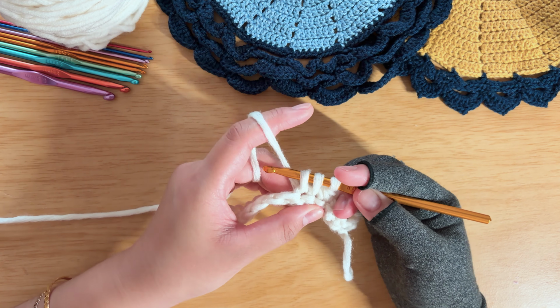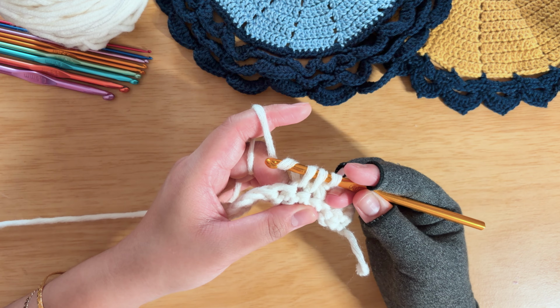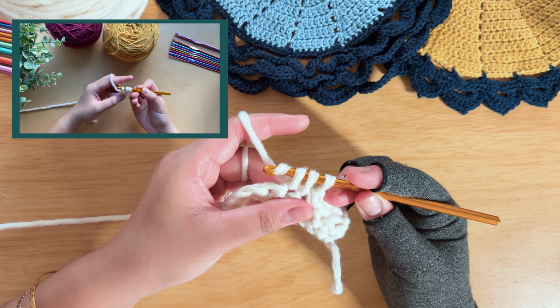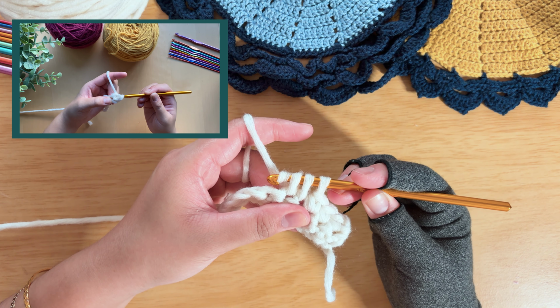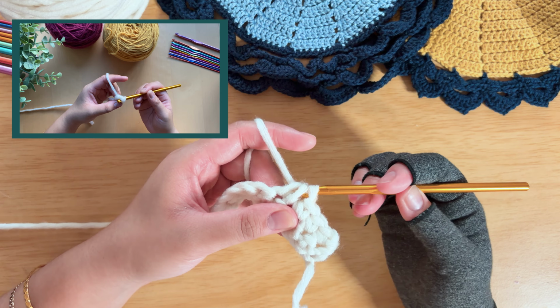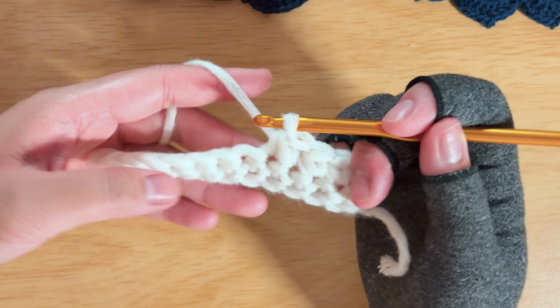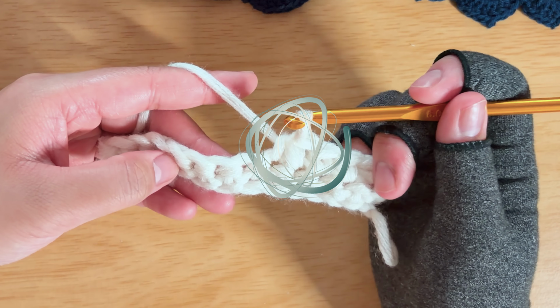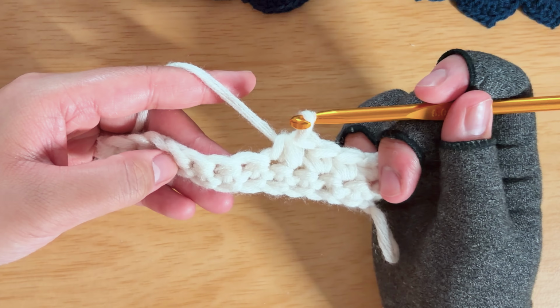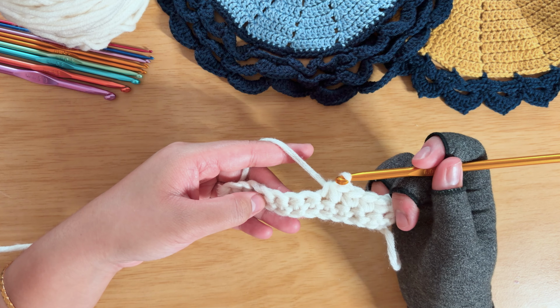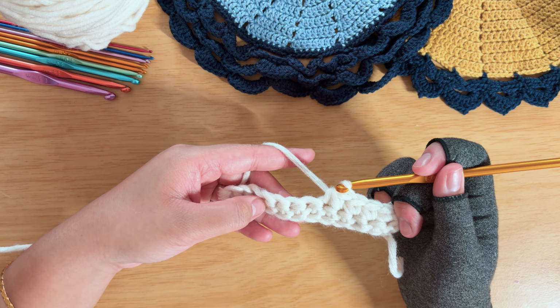Now I'm going to ask you to yarn over again, and like what we do for the half double crochet, you're going to need to bring the yarn through all 3 loops. And this is your single crochet decrease. This is the simplest and most basic form of the decrease.